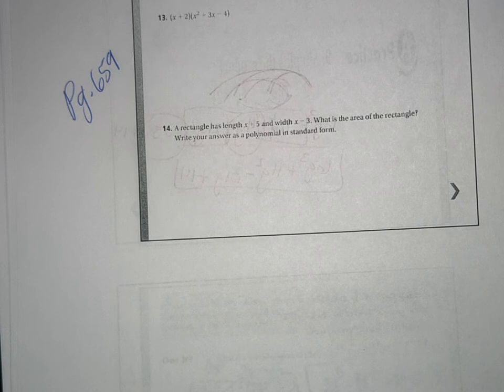Okay, so on page 659, I want you to look at number 14. Right now I'm going to give you a minute. Talk in your groups. How do you find area of a rectangle? What are you going to do here? So I'm listening to answers.